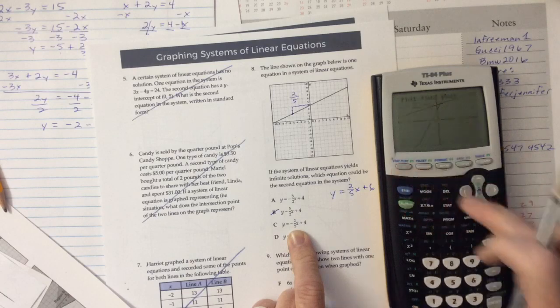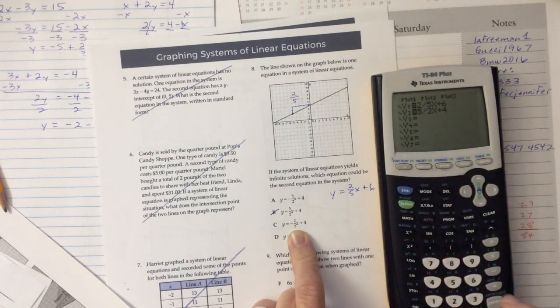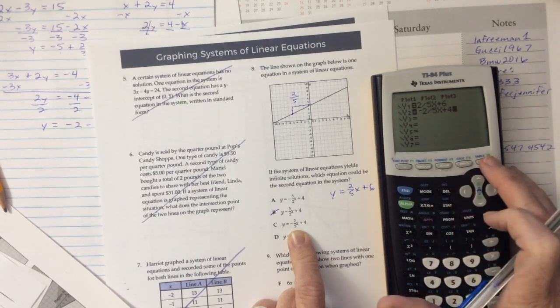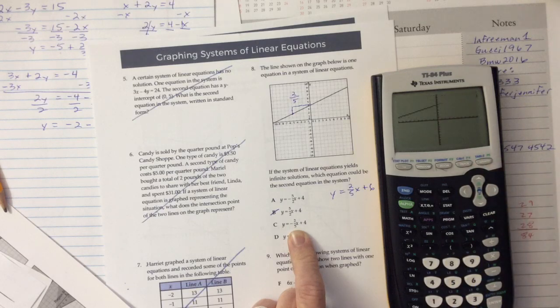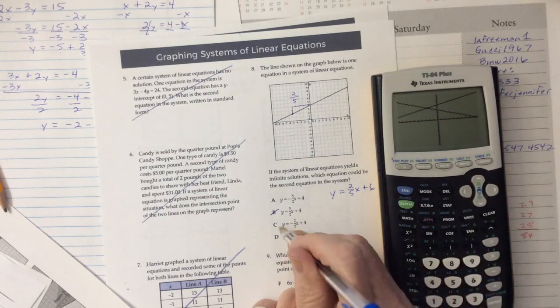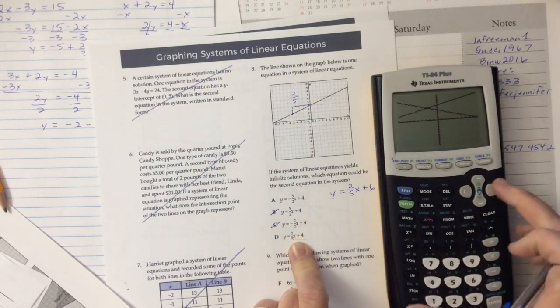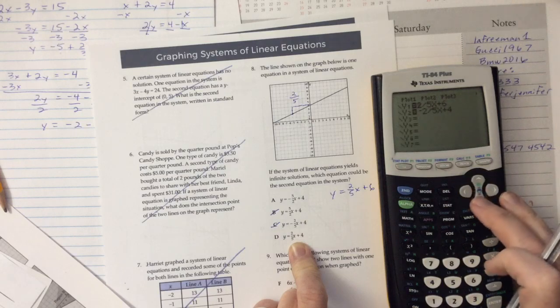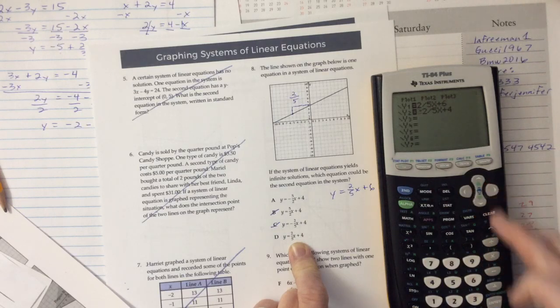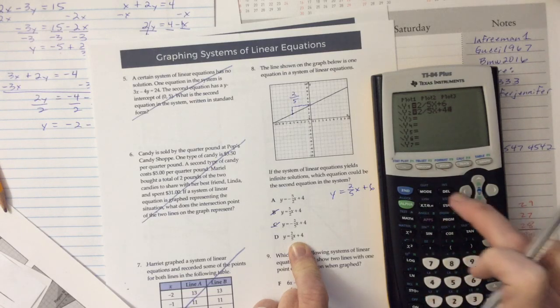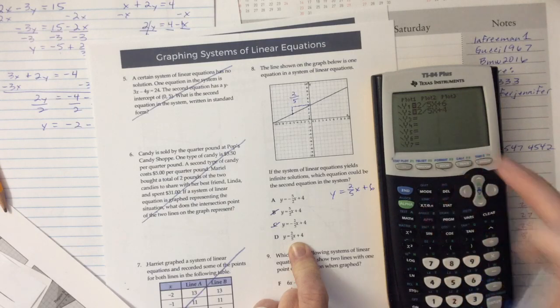So I'm going to hit y equals. I'm going to go down to the second one. I'm going to put this answer in. Negative 2 divided by 5, x plus 4. I'm going to hit graph, because I'm just looking for the graph. That doesn't work. Let's look at this last one. Y equals, and I'm going to put 2 divided by 5, x plus 4, and delete that. And I'm going to hit graph.